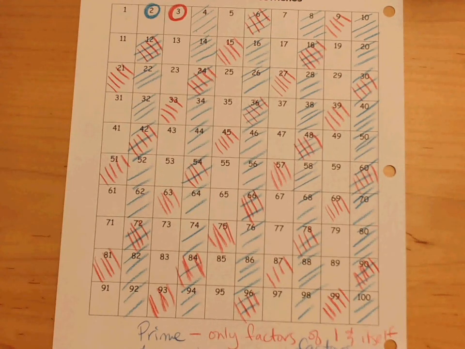Somebody asked me the question, how do you decide the difference between factor and multiple, right? Karen, you asked that question earlier, right? What's the difference between a factor and a multiple? Multiple means we multiply. Okay, now pick a different color and circle the next prime number.